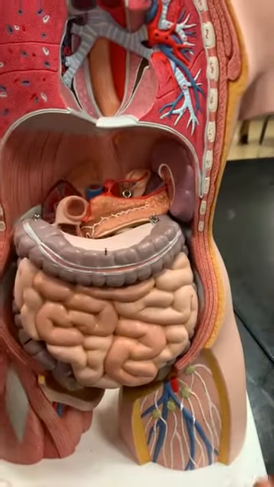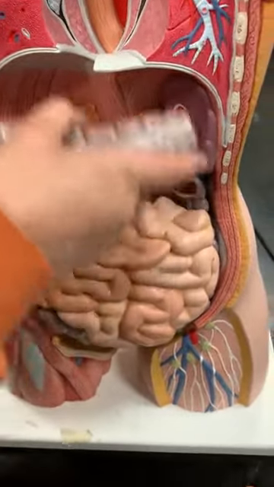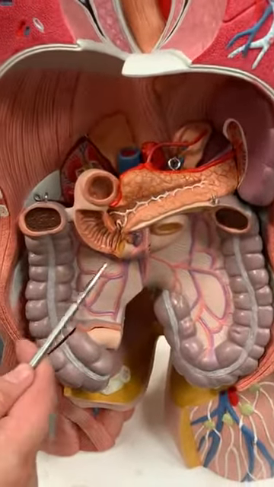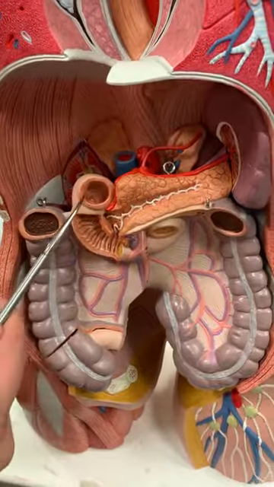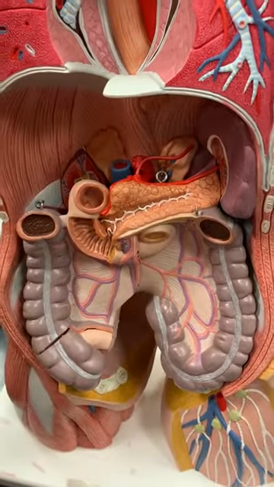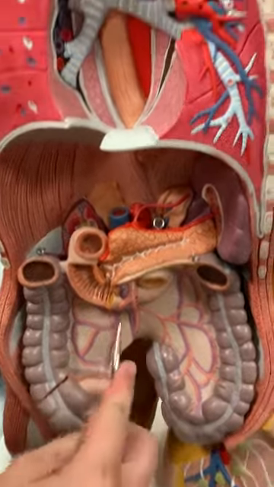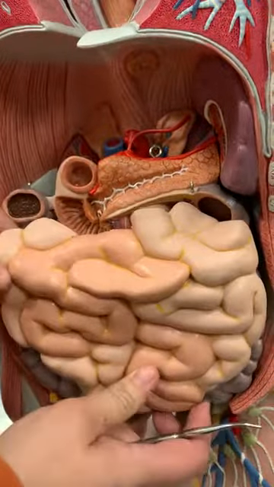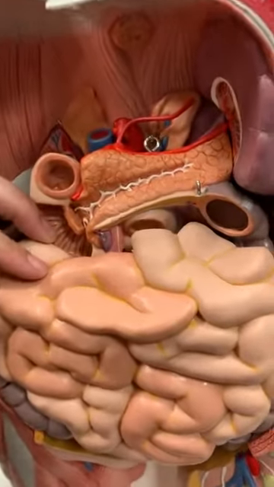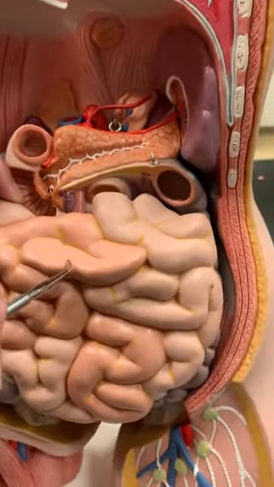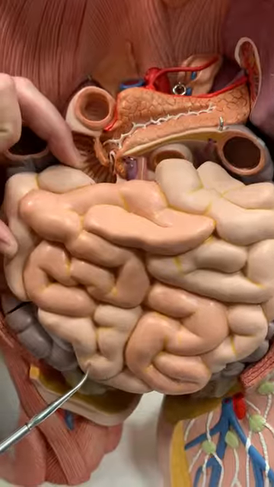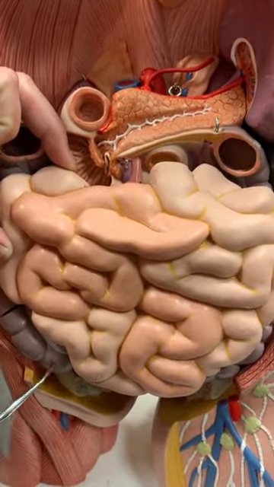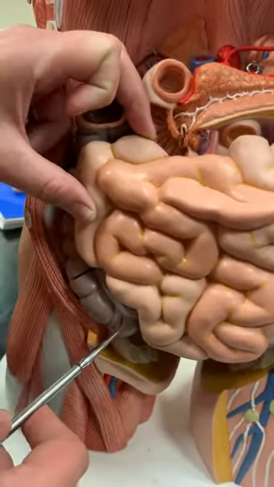So I'm going to remove the stomach, a portion of the large intestines, and you can see the duodenum. The duodenum is C-shaped. It's the shortest portion of the small intestines. Now, you can see all the way to here. When you put the small intestines back, the second component of the small intestines is the jejunum, and it ends at the ileum.